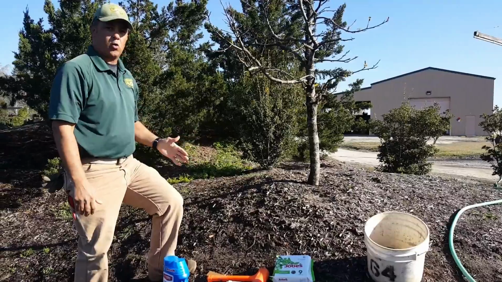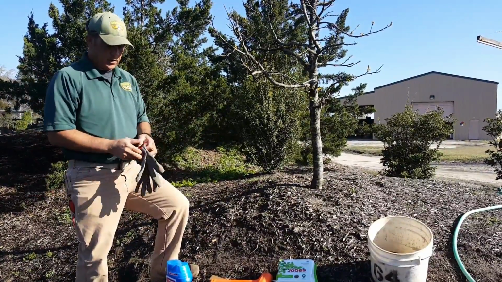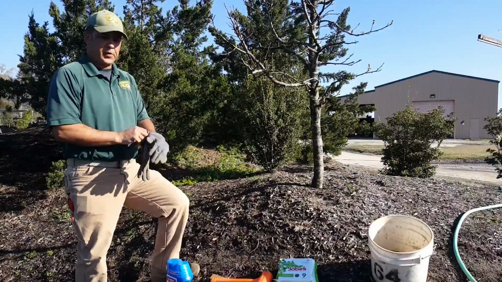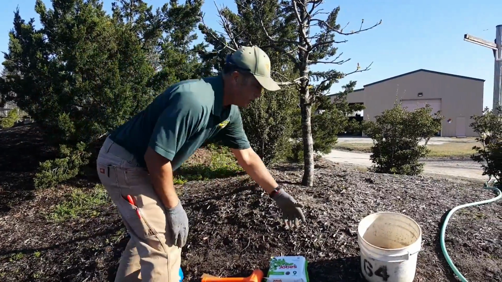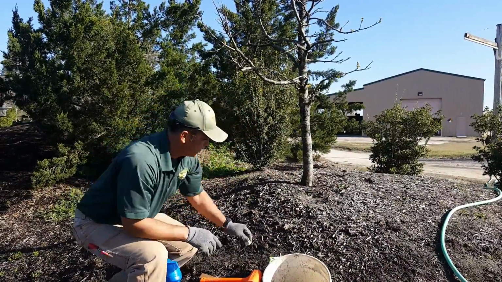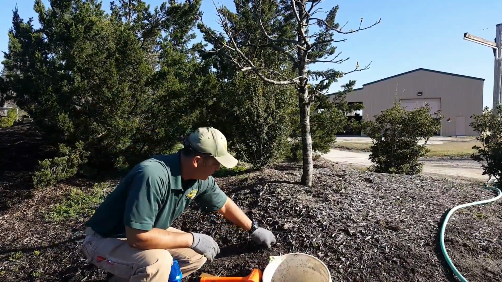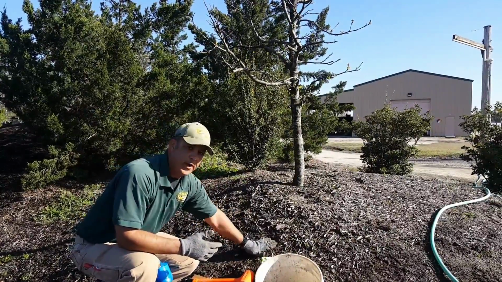Once you have gotten your holes all around the drip edge, ensure that you take your PPE and start placing the tabs. Take one tab, put it inside of the hole, generally again 3 to 4 inches, cover it up and tamp.